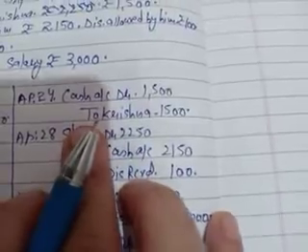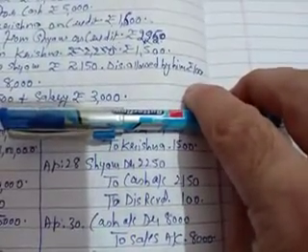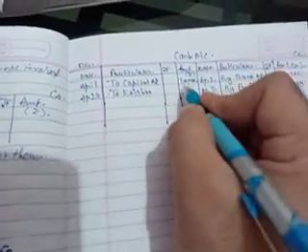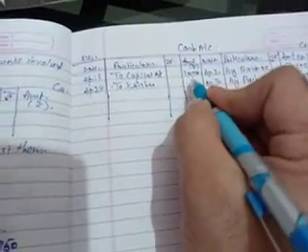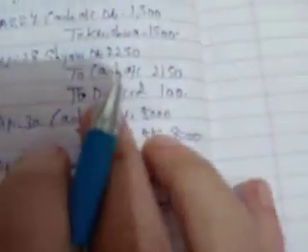Then April 24th, cash to Krishna. Now we will hide cash. What are we left with? To Krishna. April 24, we will write to Krishna. How much have we received from Krishna? 1500. Okay.